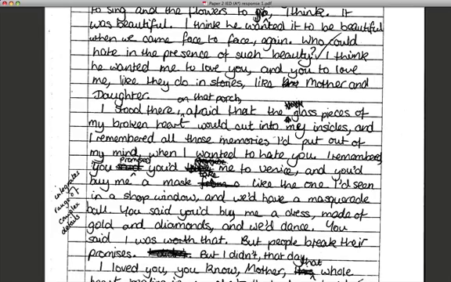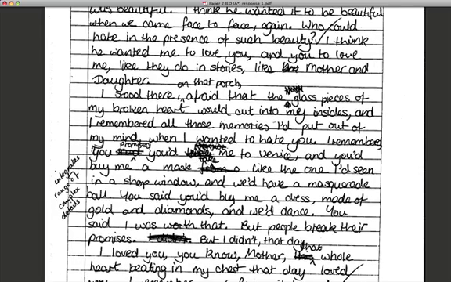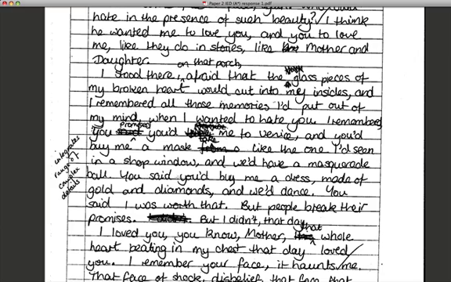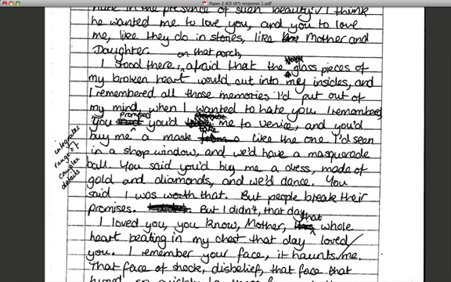"And I remembered all those memories I'd put out in my mind when I wanted to hate you. I remember you promised you'd take me to Venice and you'd buy me a mask like the one I'd seen in a shop window, and we'd have a masquerade ball, and you said you'd buy me a dress made of gold and diamonds and we'd dance." Integrates a range of complex details. Yeah, that's excellent. They've actually built all those little things in, like all those little memories, all those little things that she didn't have that she wanted, etc.